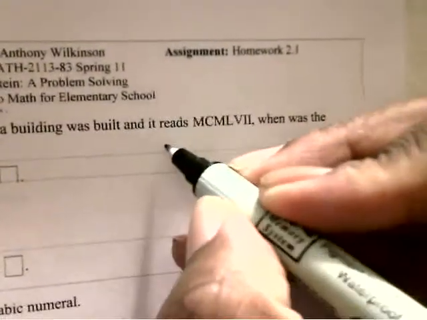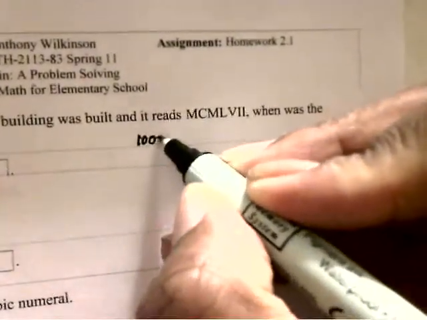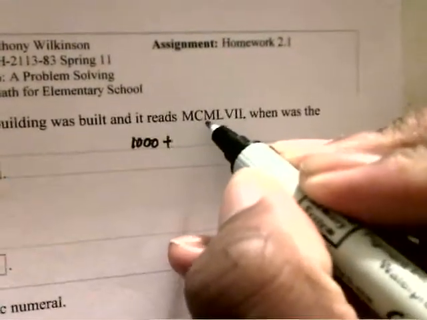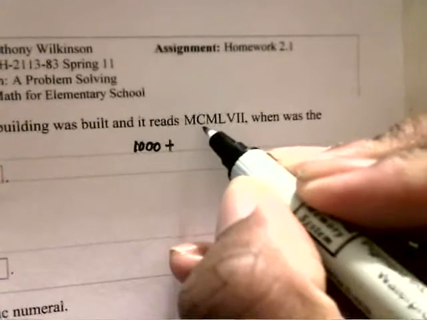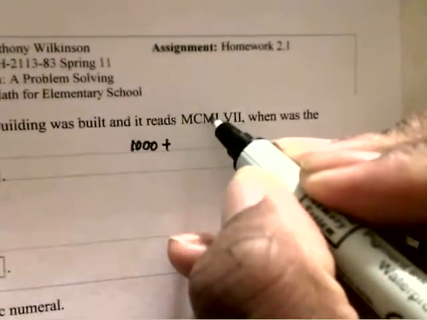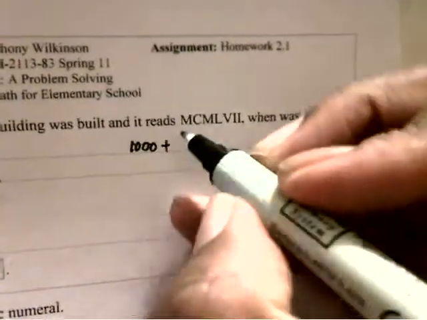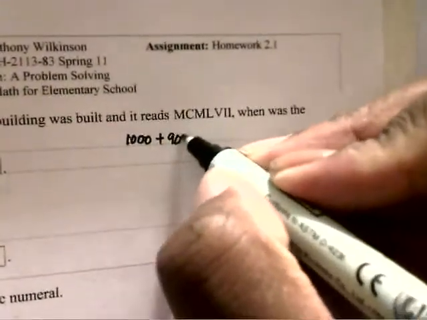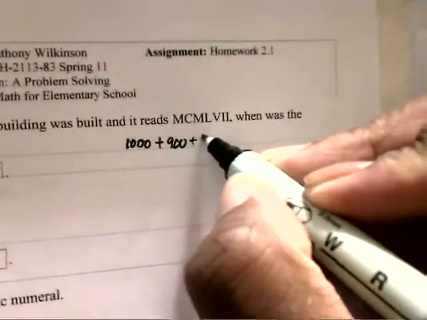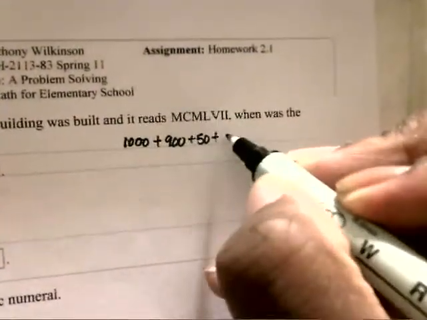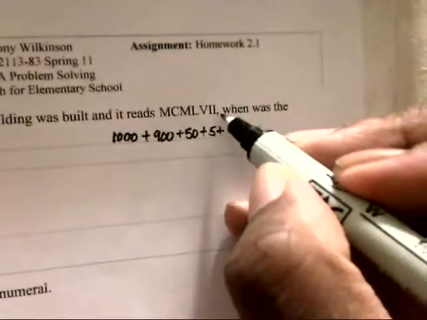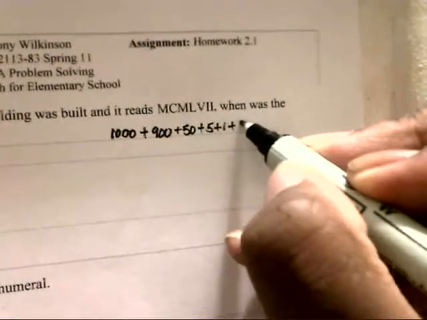The M in this case represents 1000. Now, if you remember, CM represents 900 because C is 100 and M is 1000. So 100 less than 1000 would be 900. So that's 900. The L represents 50. V represents 5. And of course the I's represent each one.